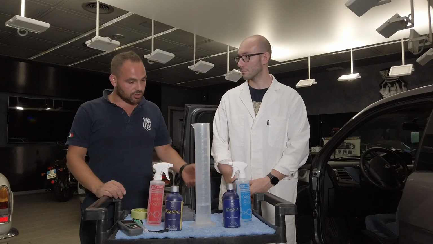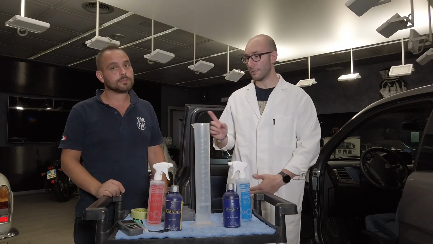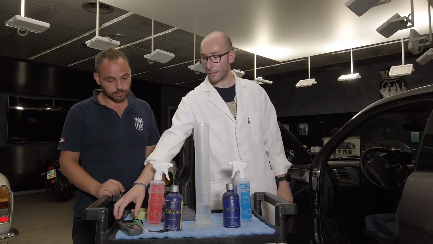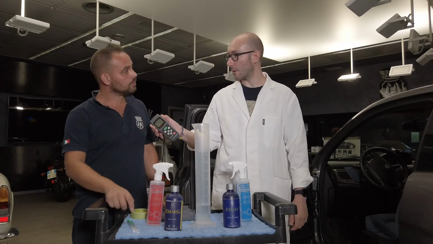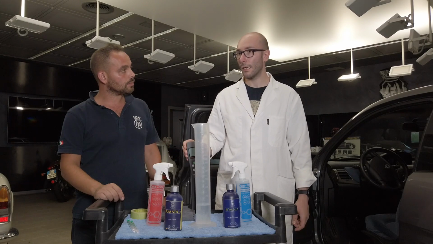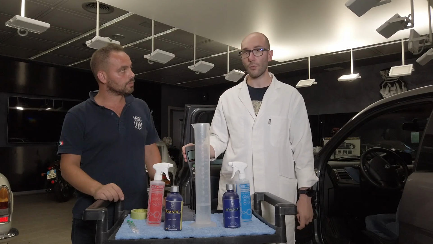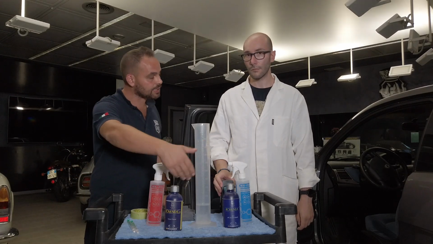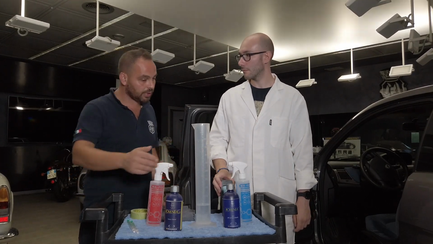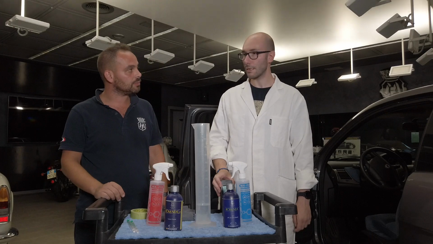Giacomo, what does the test consist of today? So, the test consists of measuring the bacterial load through the bioluminometer before and after using the product to prove the bactericide activity of Omnia 2.0. So, we're going to see the difference in decontamination between Omnia and Omnia 2.0 through some tests. Exactly.